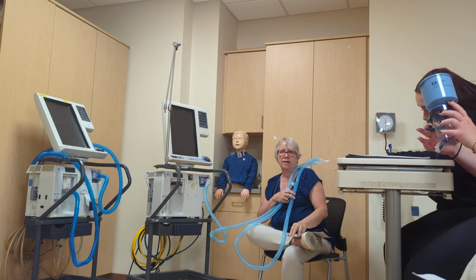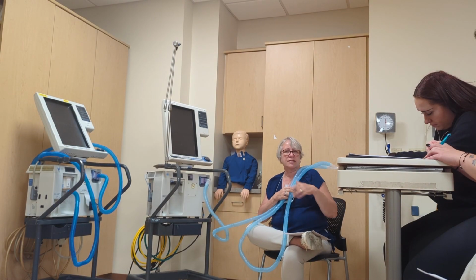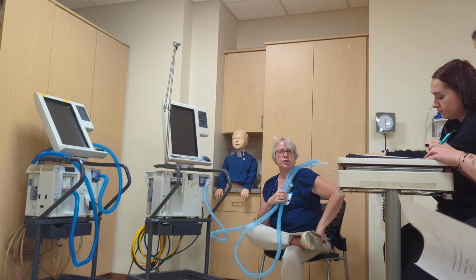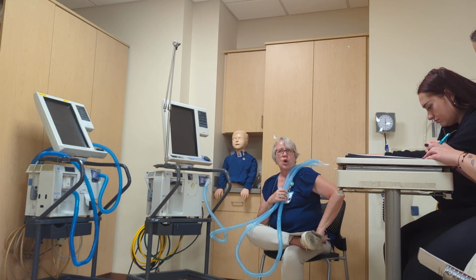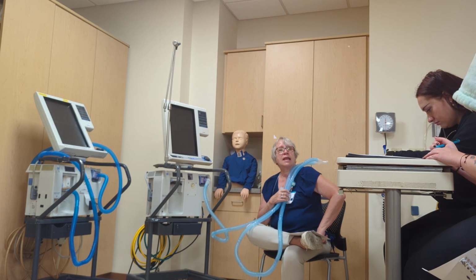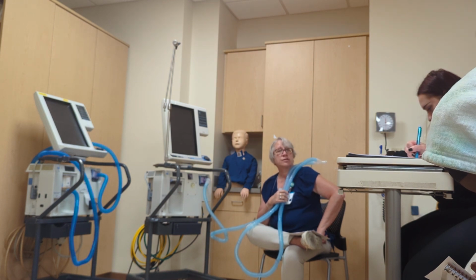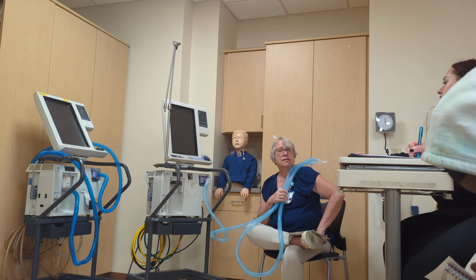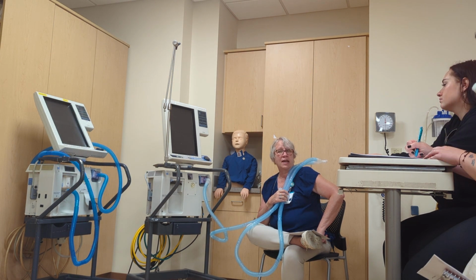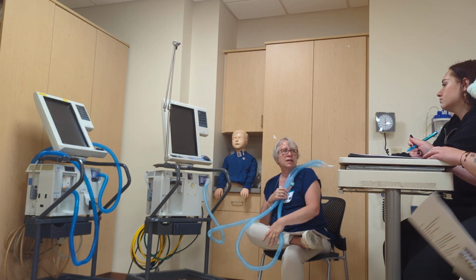That's a dump bottle. And the dump bottle is used to gather condensation, all right? Anymore, we use either HMEs or heated wire circuits, and that reduces condensation. But if you get a lot of liquid in your ventilator circuit, you will dump it into the dump bottle.